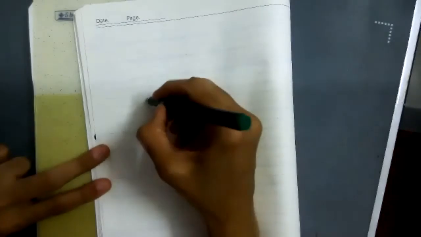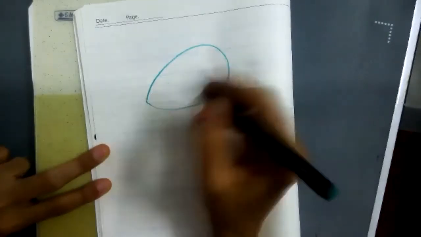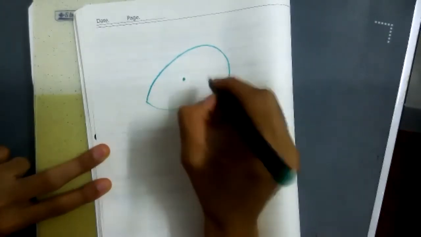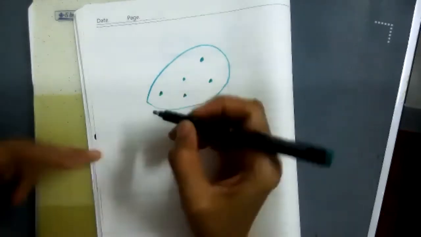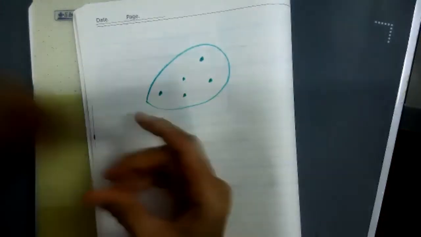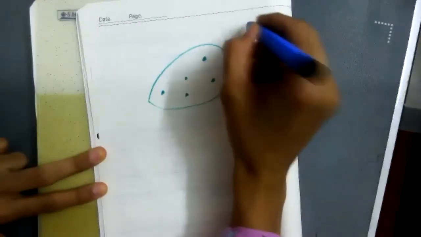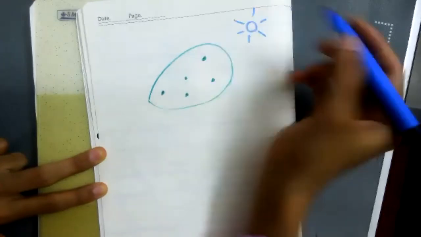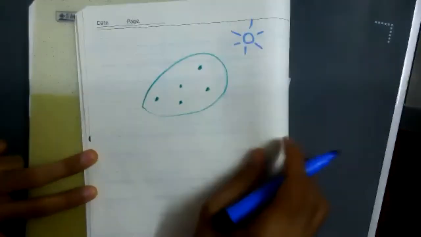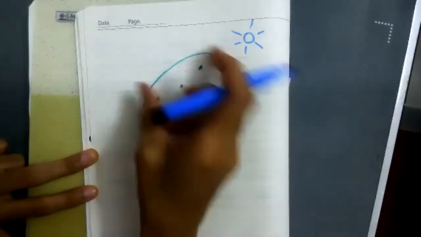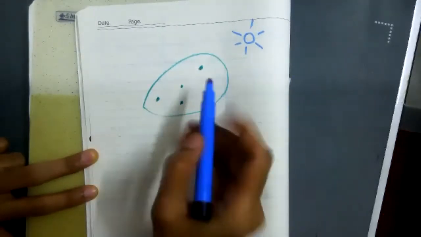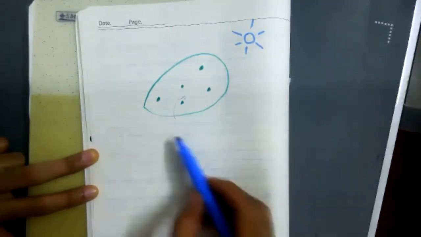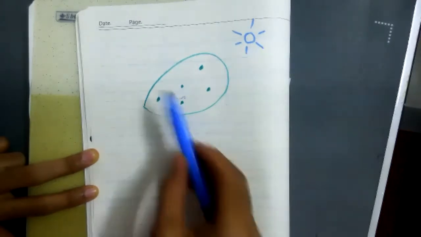For example, if we have a balloon with 5 particles in it, and I keep it under the sun when it's too hot outside, you can imagine what will happen. It will expand. Now why is it expanding? No more particles are entering, but still it is expanding.